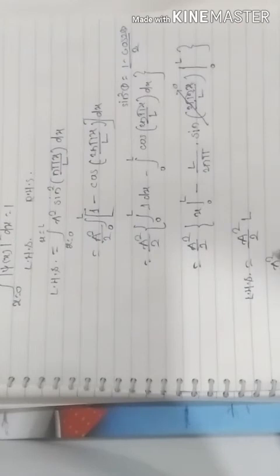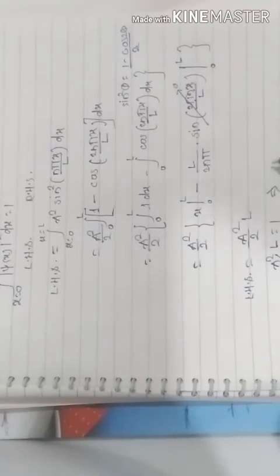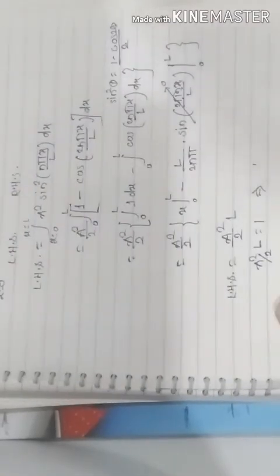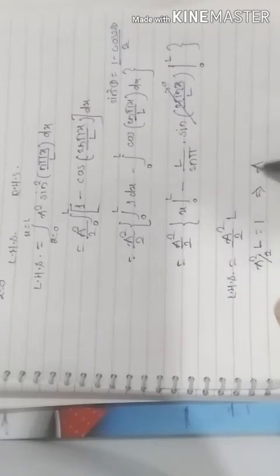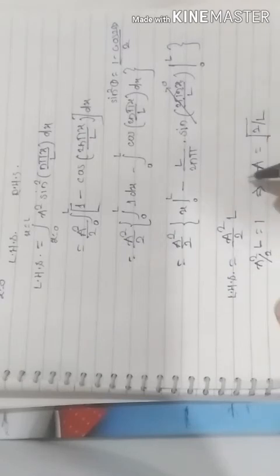So a squared divided by 2L is 1. This gives the value of the normalization constant, a, which can be written as the square root of 2 divided by L.